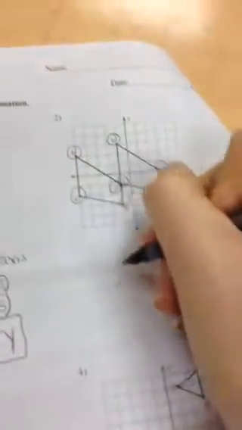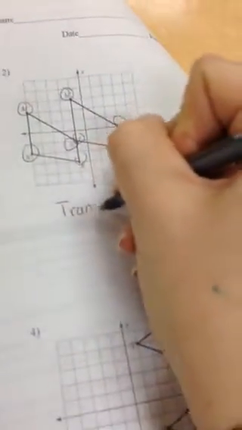For number 2, when I look at number 2, I see that all of my points are in exactly the same place, except I just shifted over. So this is going to be a translation.